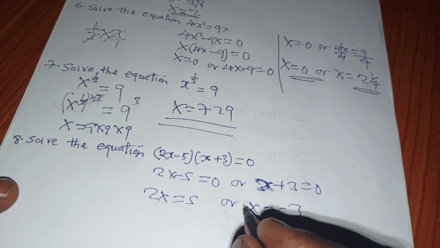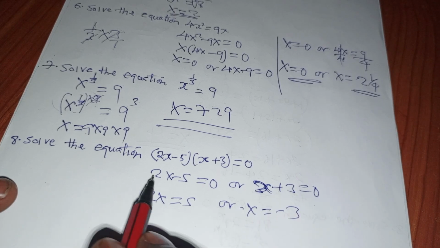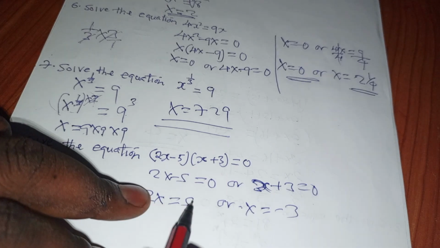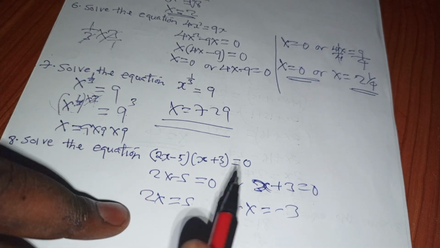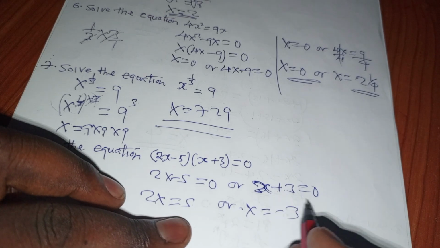So x plus 3 is equal to 0, 2x minus 5 is equal to 0. So this 5 will go this side, so it will be positive, I mean. And also this 3 will cross to be negative.